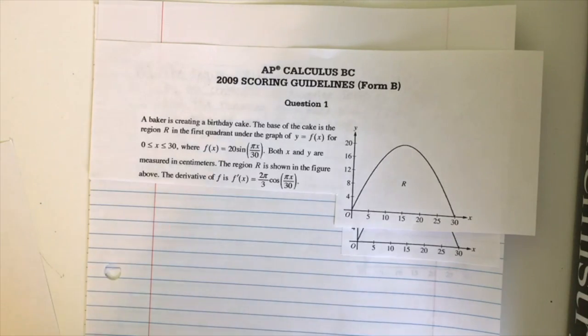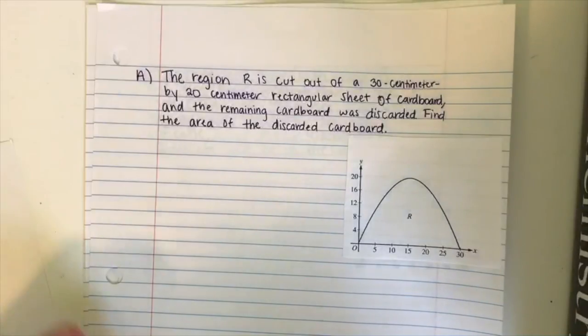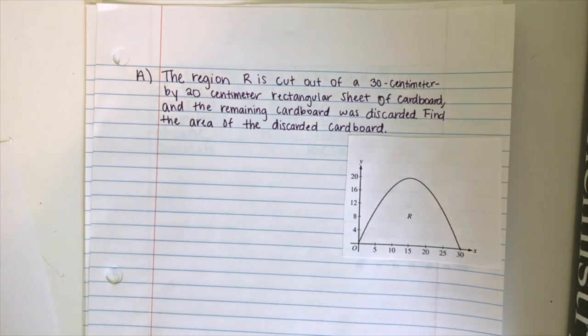The derivative of f is f prime of x, which is 2 pi over 3 cosine of pi x over 30. So, for question A, the region R is cut out of a 30 centimeter by 20 centimeter rectangle sheet of cardboard. The remaining cardboard was discarded. Find the area of the discarded cardboard.